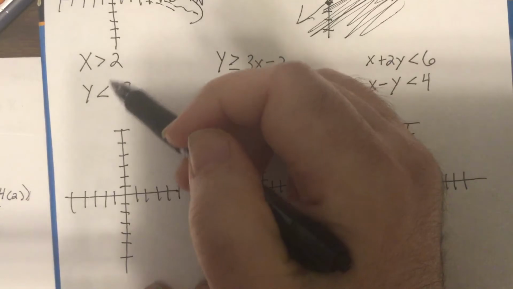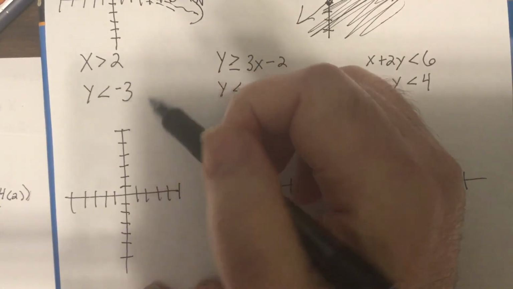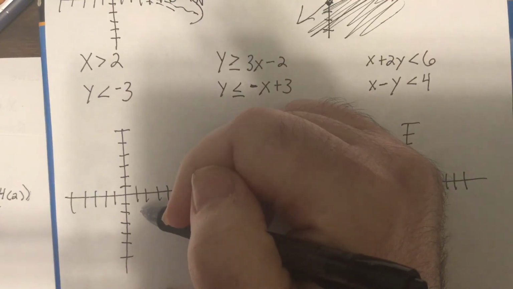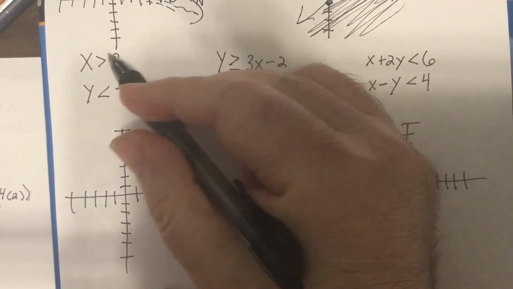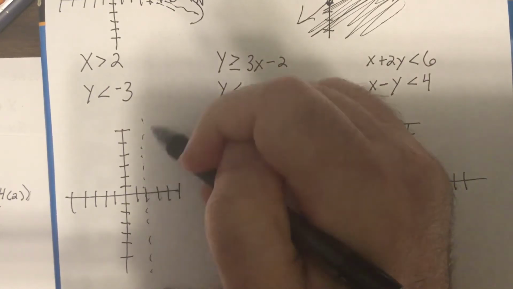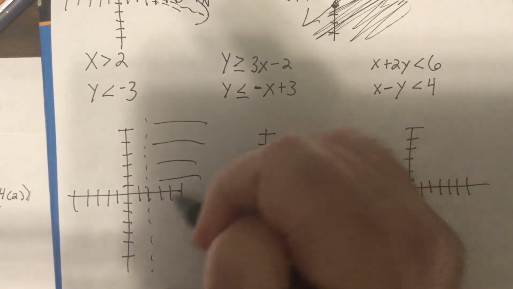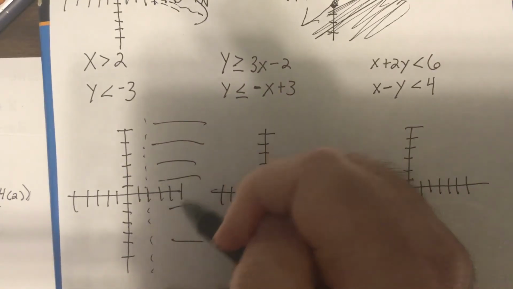Now, I have more than one inequality, so I'm just going to graph them both and see where it overlaps. So x greater than 2. It's dashed because there's no equals. Greater than 2 would be this way because the numbers are 3, 4, 5, 6.